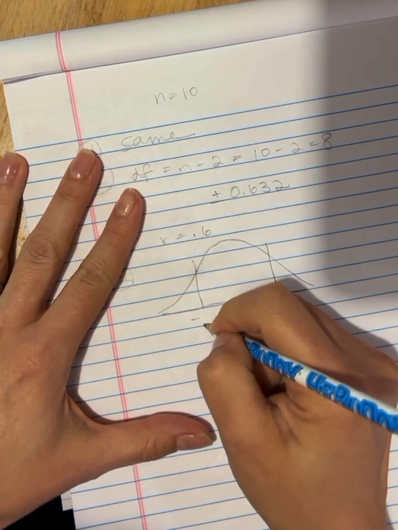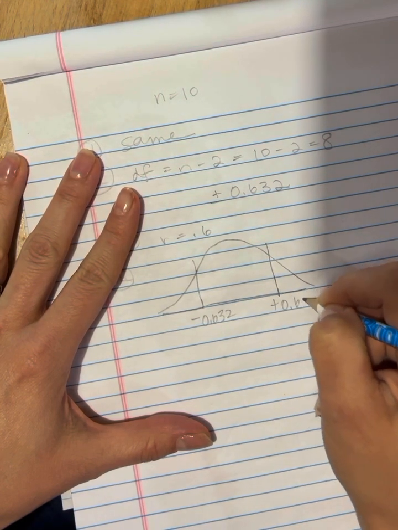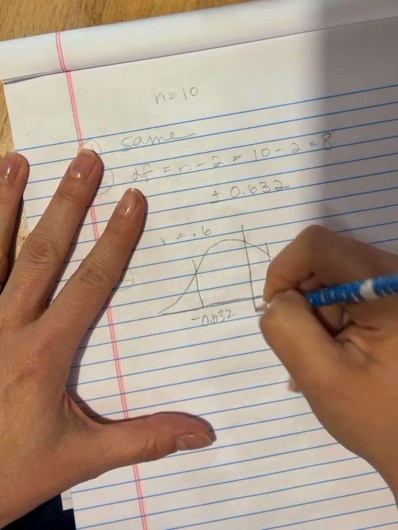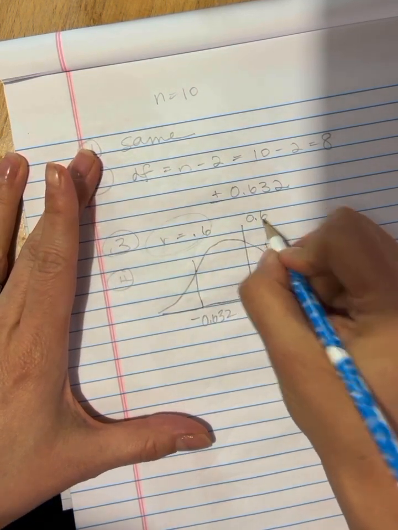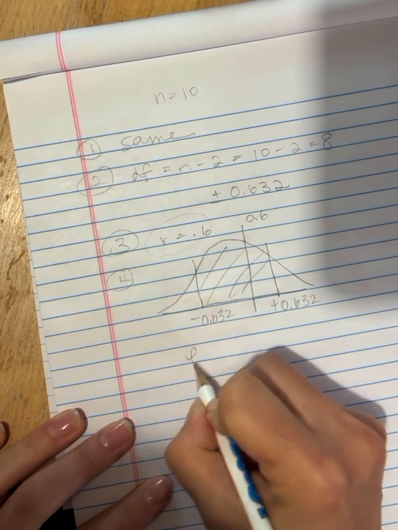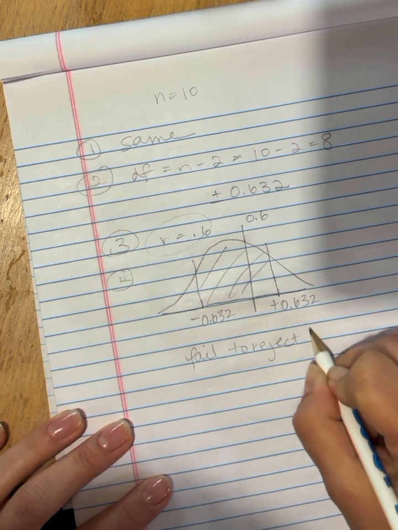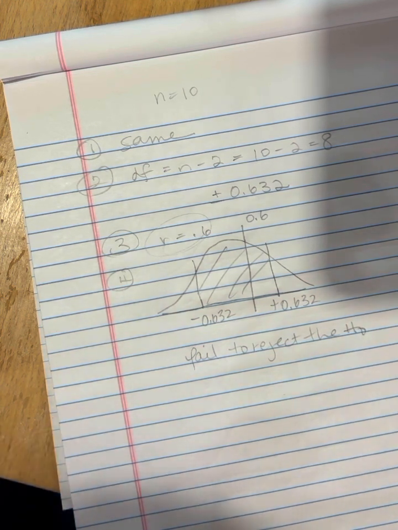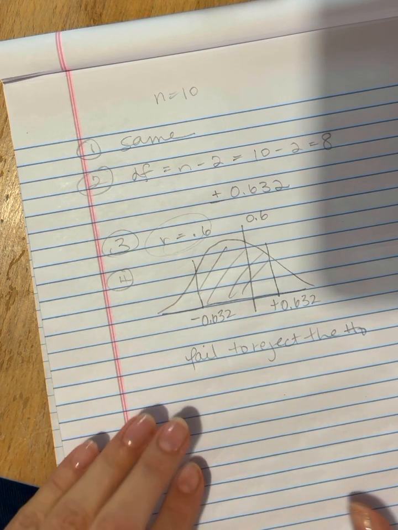We can put negative 0.632 and positive 0.632. And then the value that was given to us in the question, 0.6, is in this fail to reject the null region. There is no relationship. There is no statistically significant relationship.